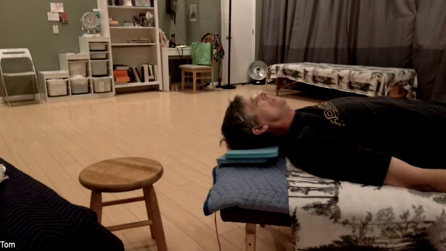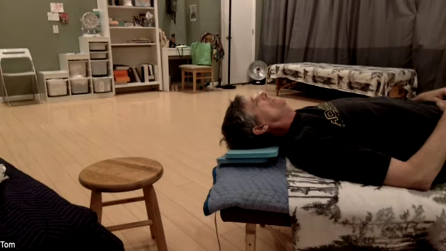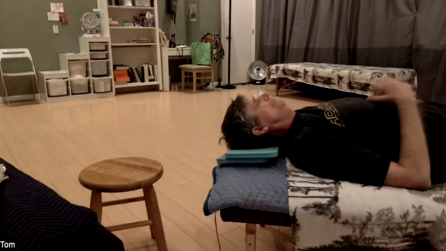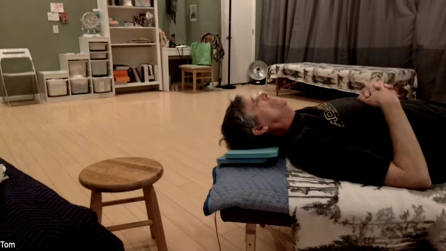Okay, so what I'm feeling is where the left foot is turned out more and where the heel is touching the table. I'm feeling maybe this one's slightly further out, but I could be wrong.